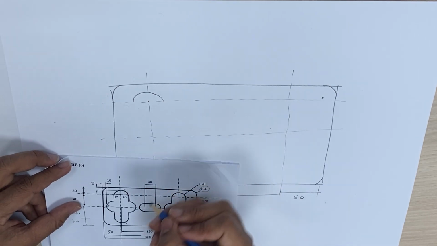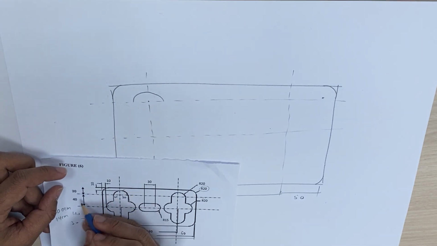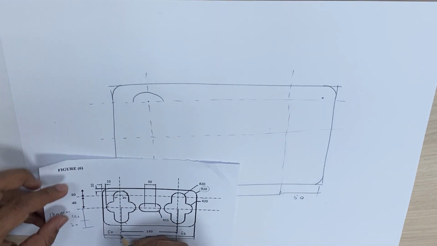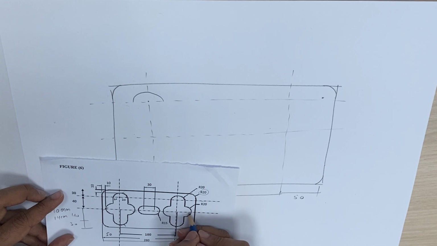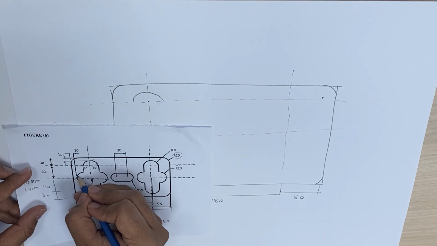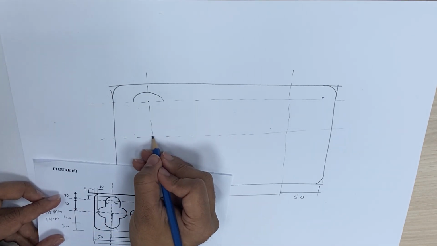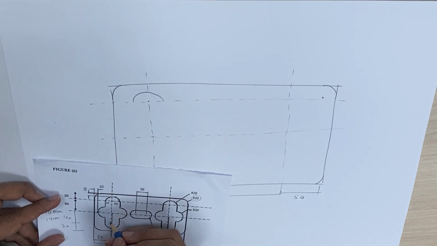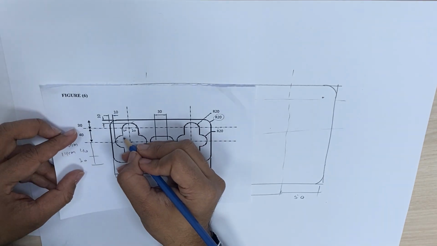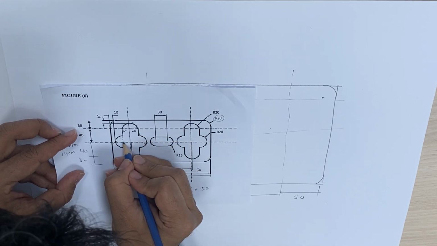Now what is the distance from here to here? It is 40. And what is the radius of this? 20. So make these semicircles here as well. What is the distance from here to here? Just logically see, what is this distance?